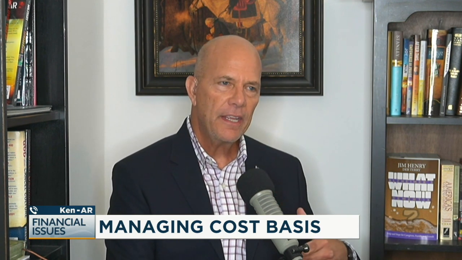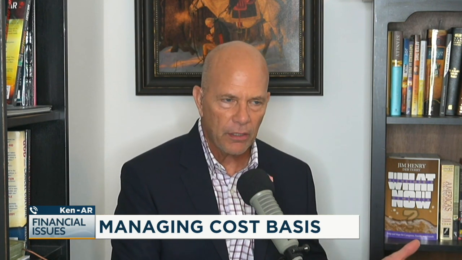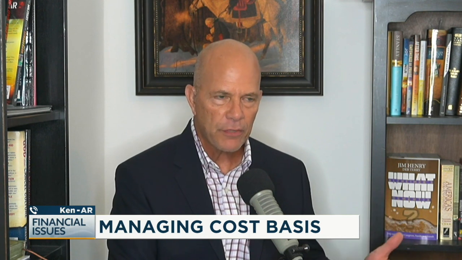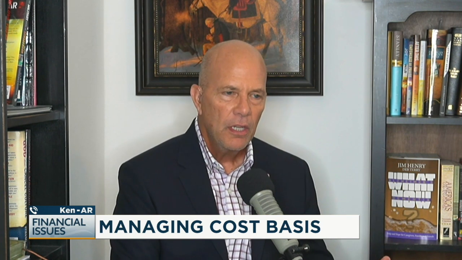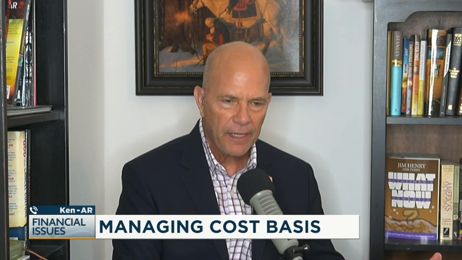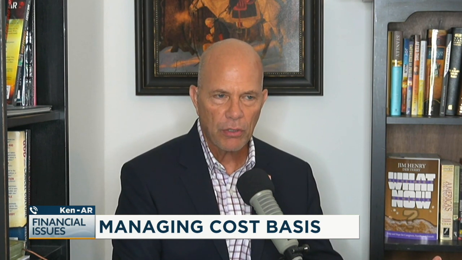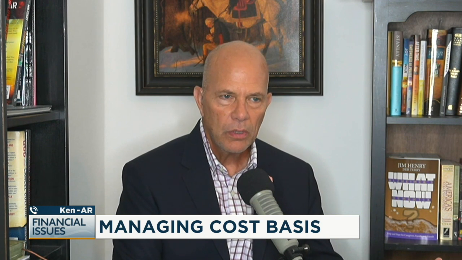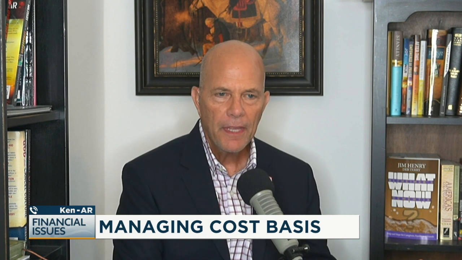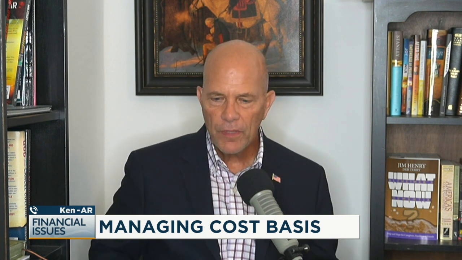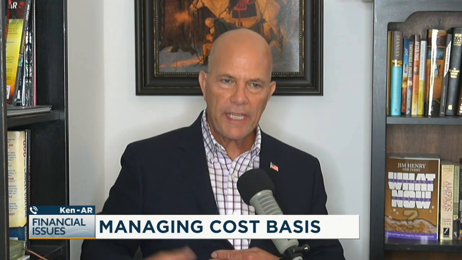So if you're using our tracker, then you can keep track of it on the tracker or transfer it over from your Fidelity account, which will track your cost basis. Every time you purchase a stock, you get a trade confirmation. The trade confirmation is going to say what you have, what you just bought, and how much you paid for it. That's your cost basis.